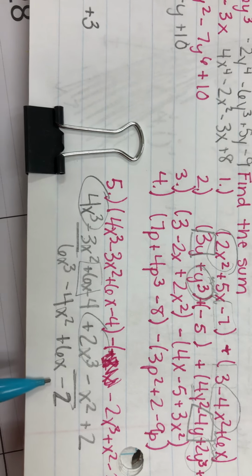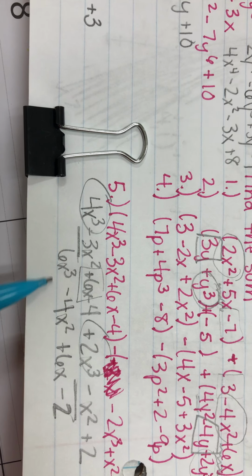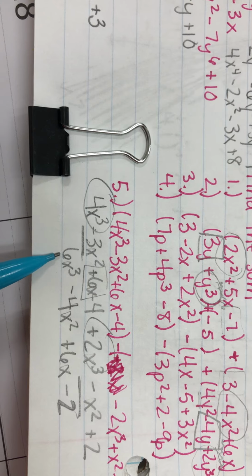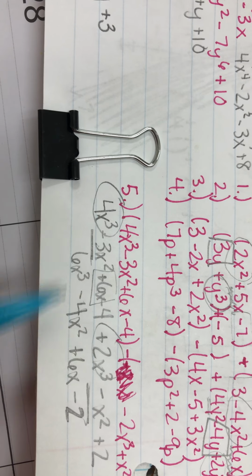Check these, none of my powers are the same. That's my final answer. It's in standard form, greatest to least. Look, my leading coefficient, my degree, number of terms.